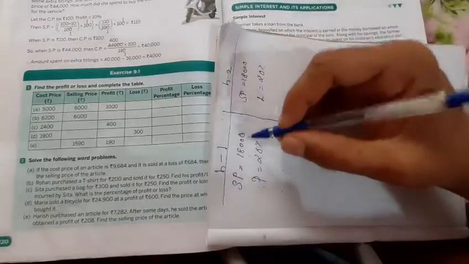Okay, horse one, that means Khushbu's horse. The selling price is 18,000 and the profit percentage is 20%. We already learned one equation, you remember?